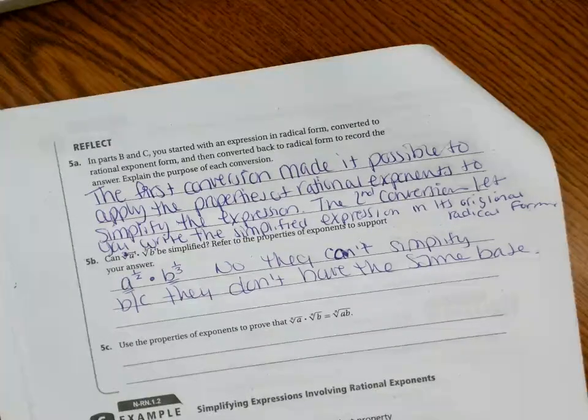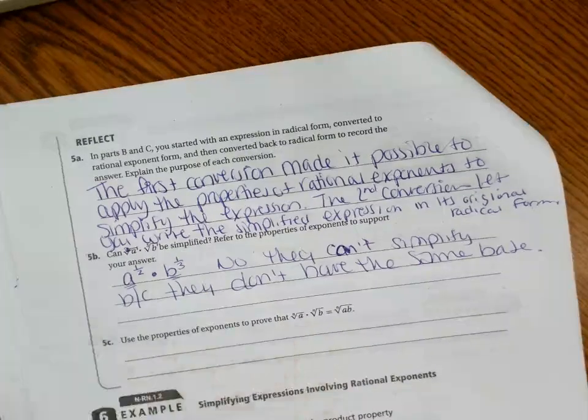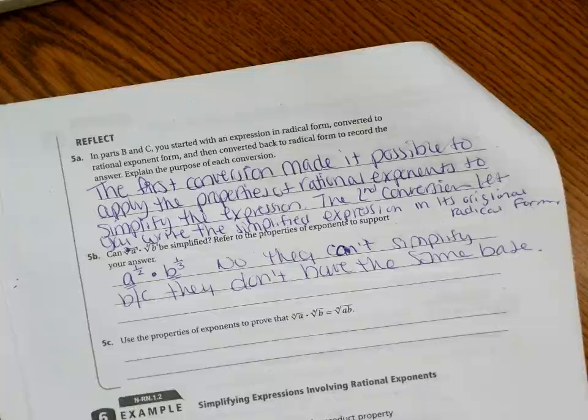Use the properties of exponents to prove that the nth root of a times the nth root of b equals the nth root of a times b.